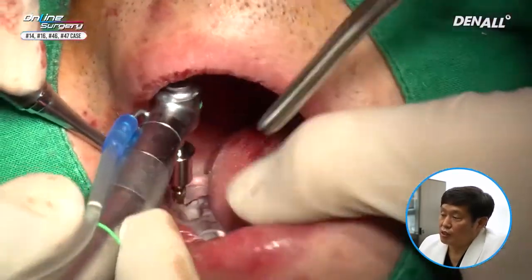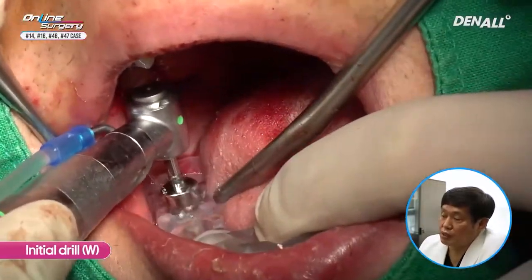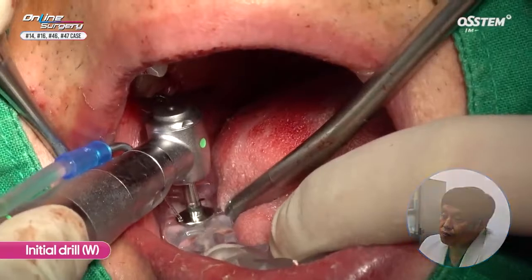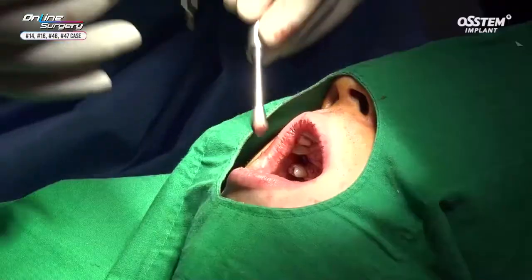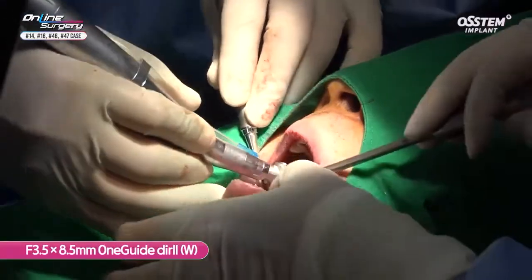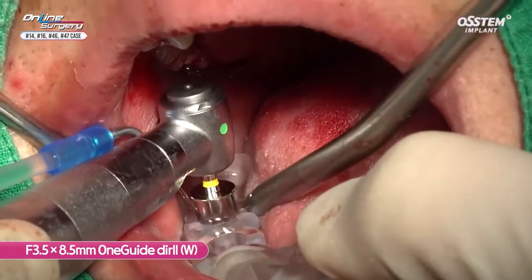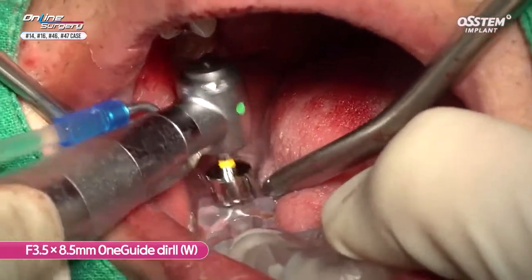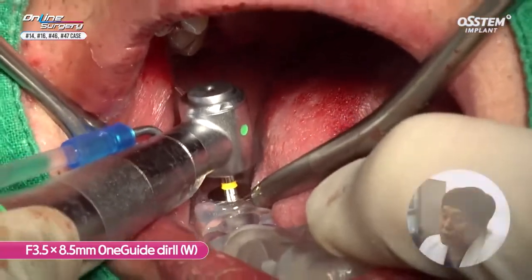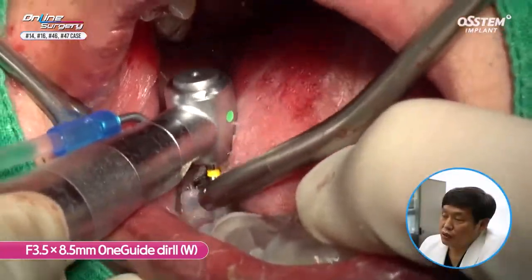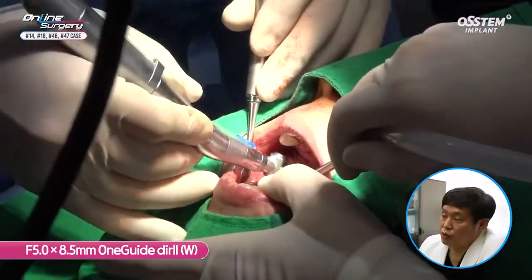The initial drill in number 47 is being done. 5.0 by 8.5 OneGuide drill is used.